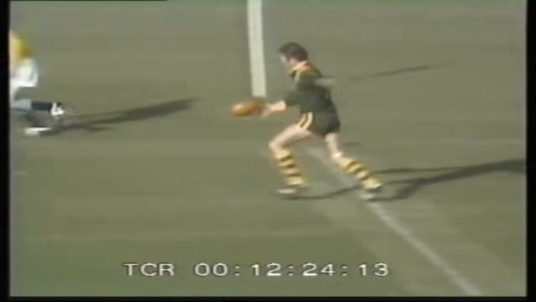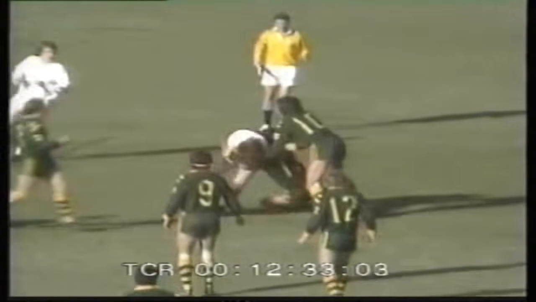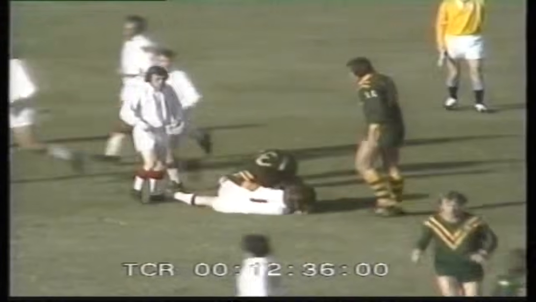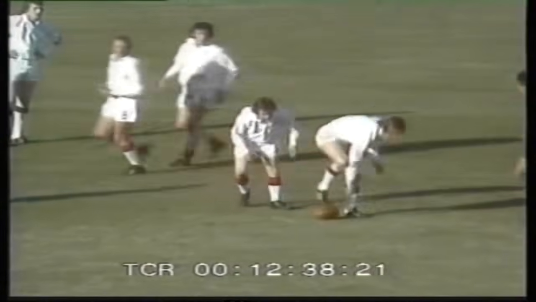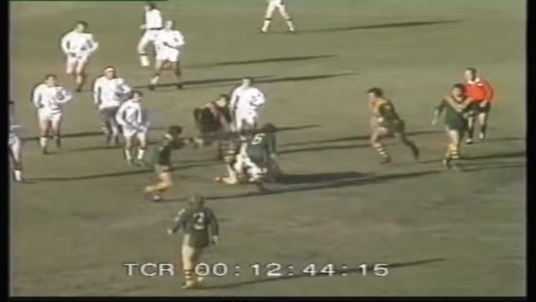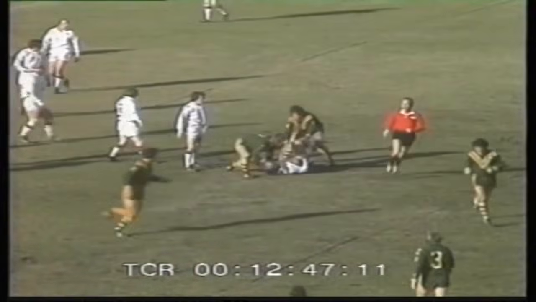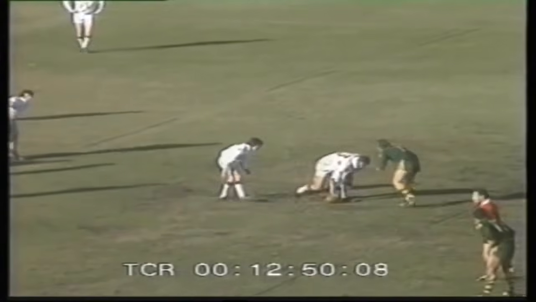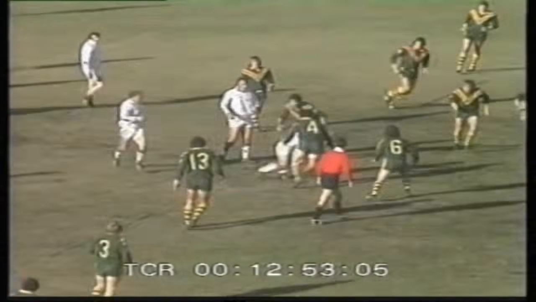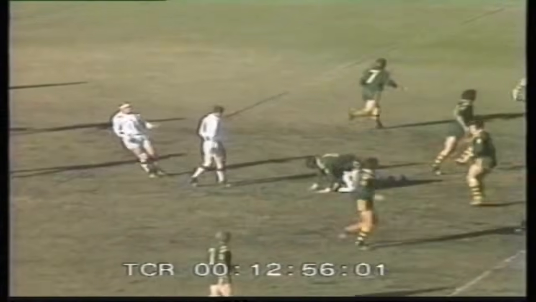Langlands for Australia. Bad bounce for Fairbairn, but he's recovered well. And the tackler is Randall. 14 metres on England's side of the halfway line. That's Kuhlman again. Kuhlman still about 13 or 14 metres in England's half. Nash. Cronin the tackler, just short of the halfway line. Morgan. Right on halfway in the fourth tackle.